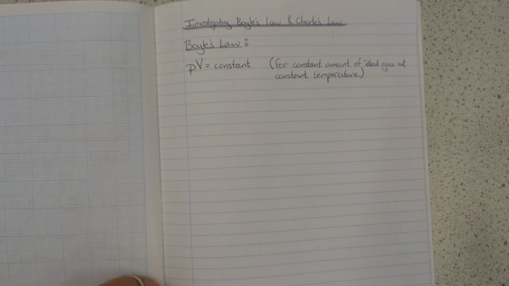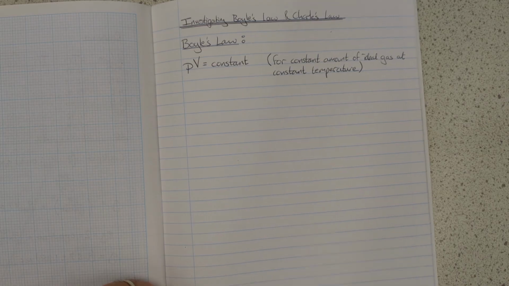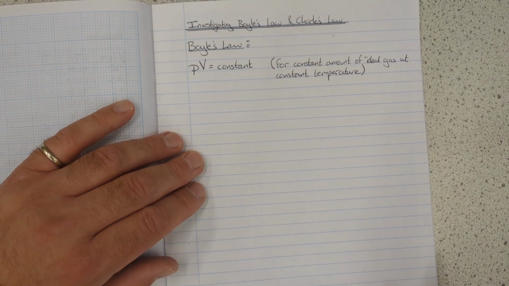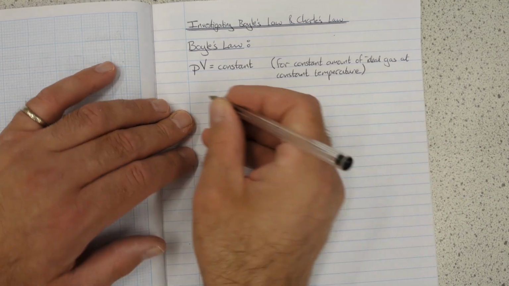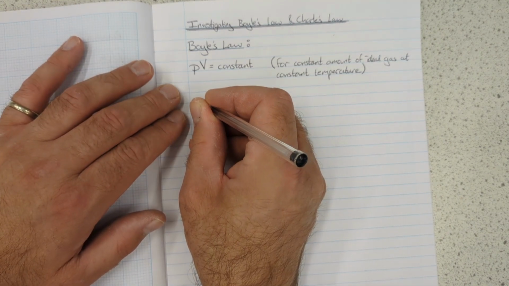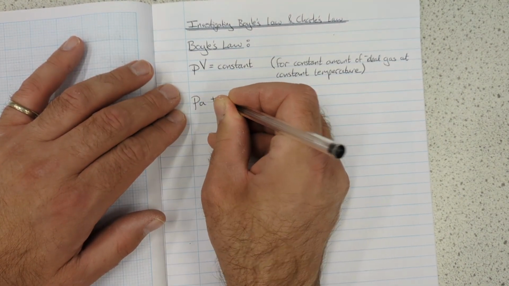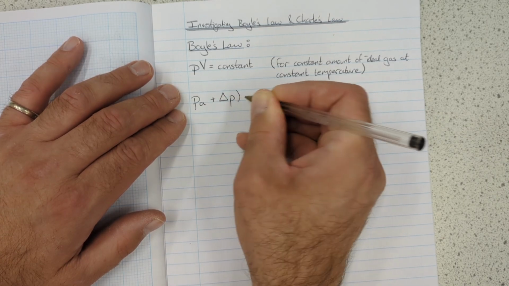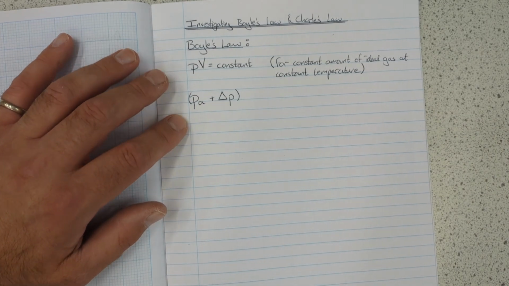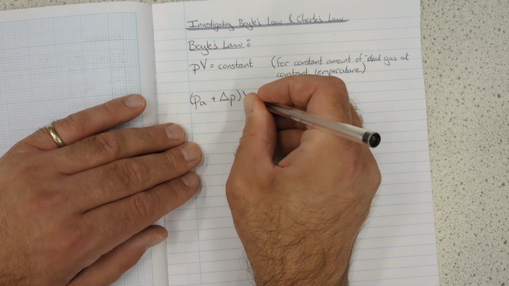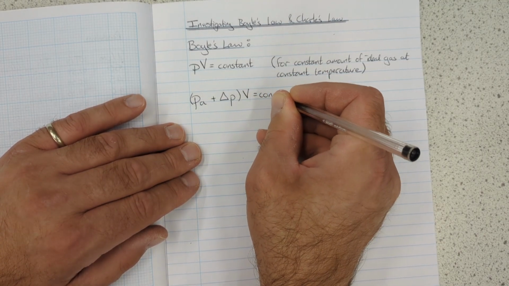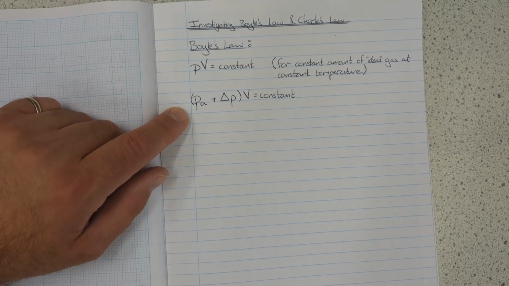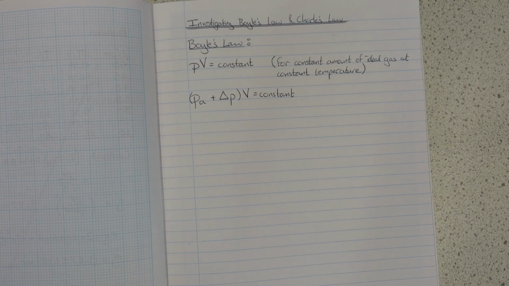So how are we going to apply a known force? Well, we're going to use slotted masses and we're going to balance them on top. You'll see. So this is going to be our equation. We actually have atmospheric pressure plus this additional pressure. Let's call this delta P. That's going to be the total pressure, which multiplied by the volume is going to equal a constant.